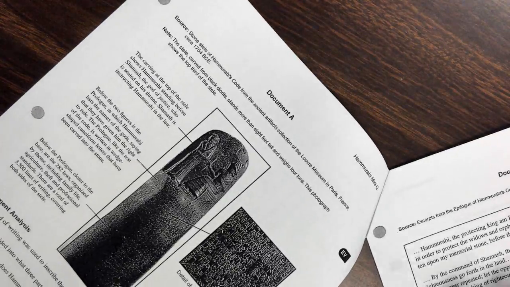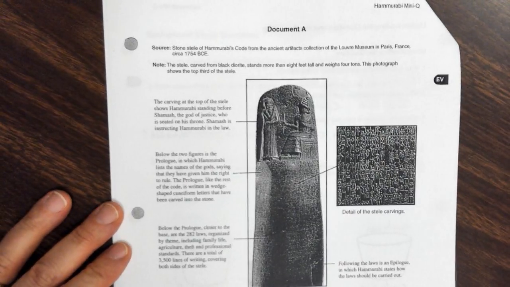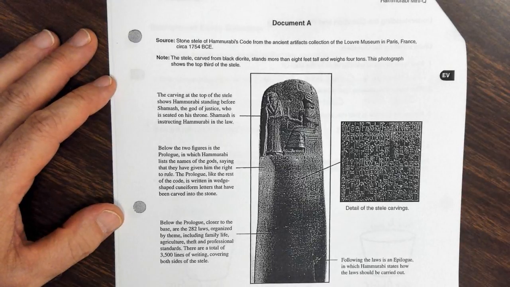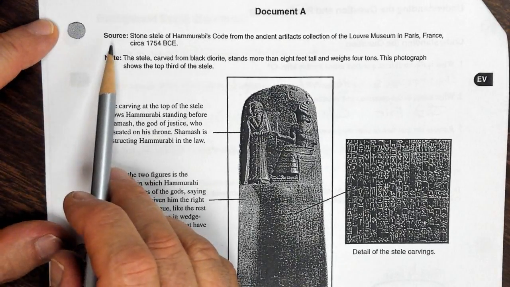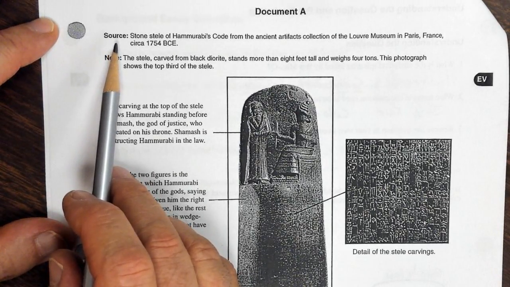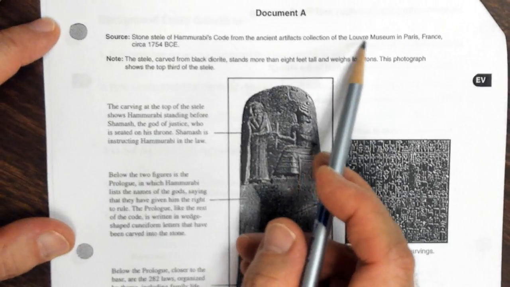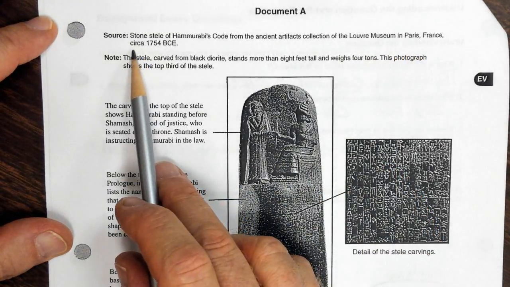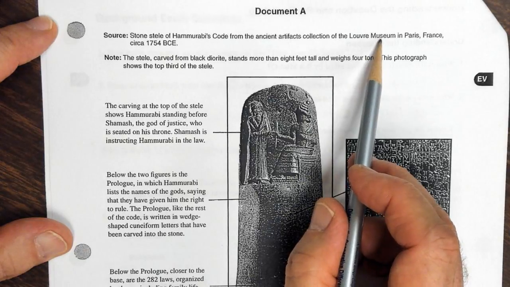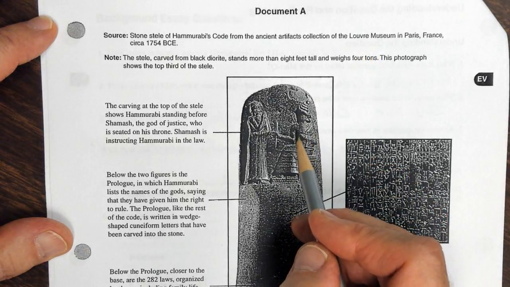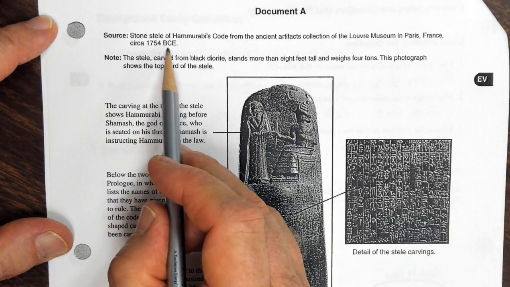So we flip it over to document A, the stone stele. Now look at the source here at the top. This is where this stone stele comes from. It says the stone stele of Hammurabi's code from the ancient artifacts collection of the Louvre Museum in Paris, France, around 1754 BCE. Now, the Louvre Museum is where this gigantic rock is right now today. Okay, but the rock was created and carved around 1754 BC.